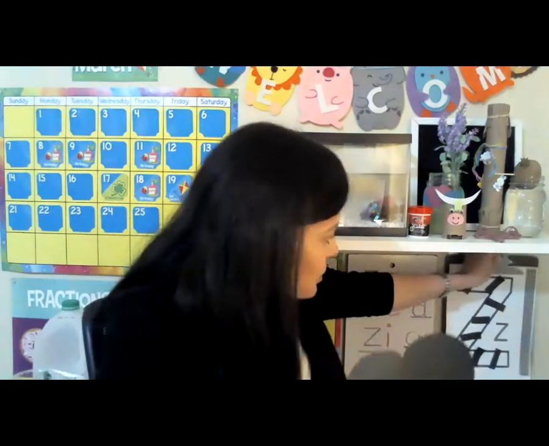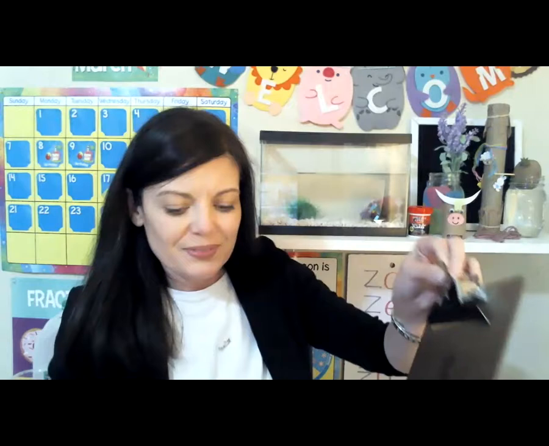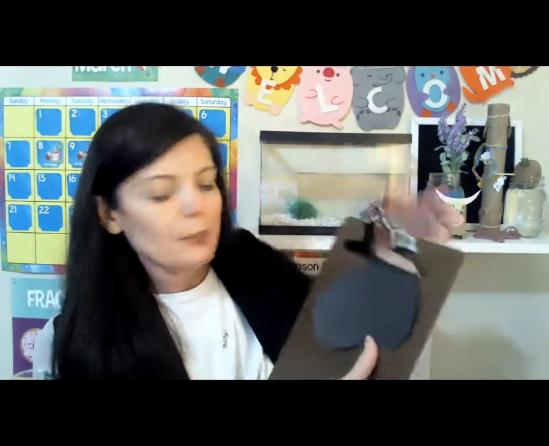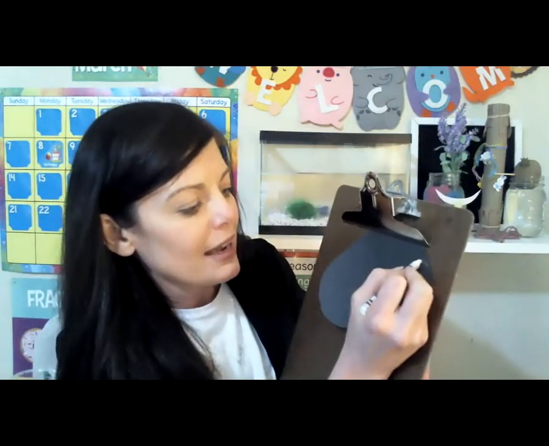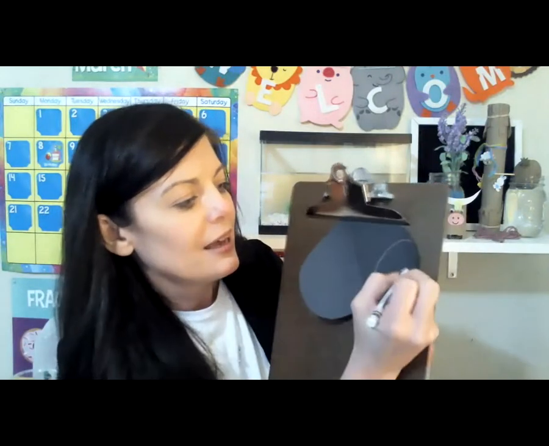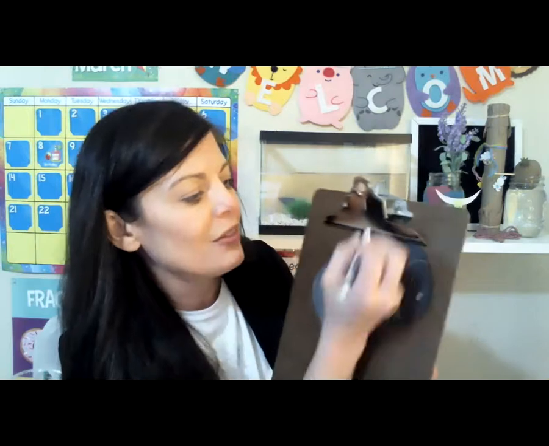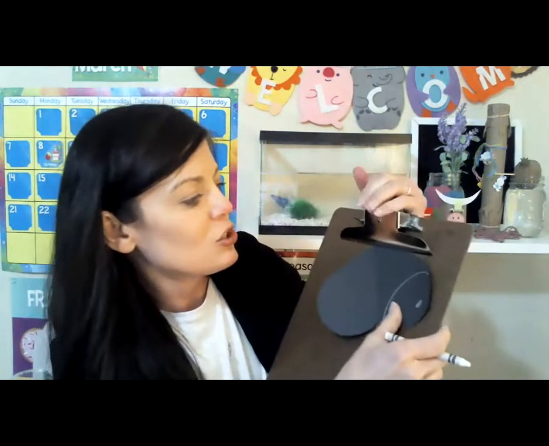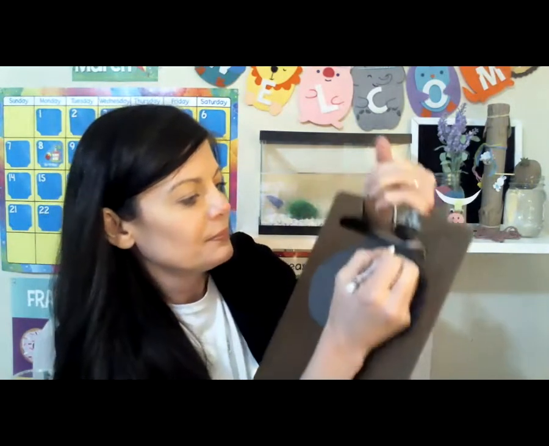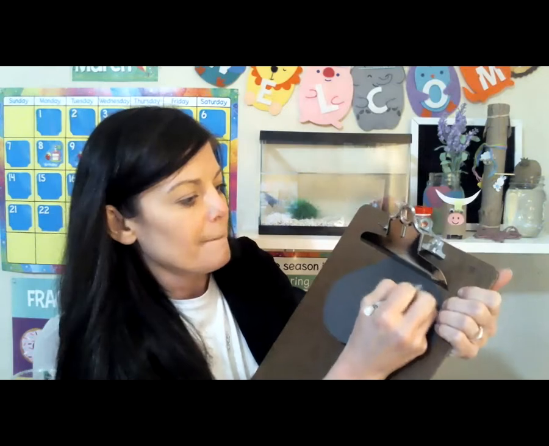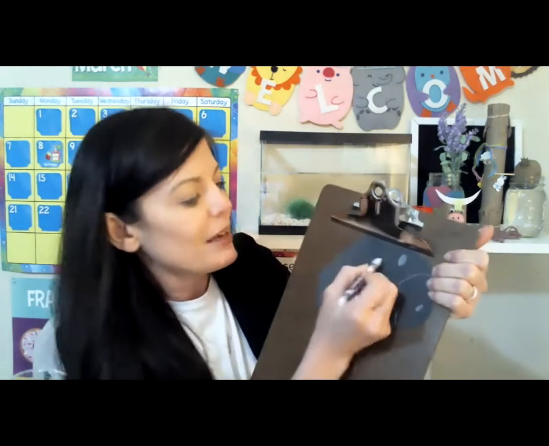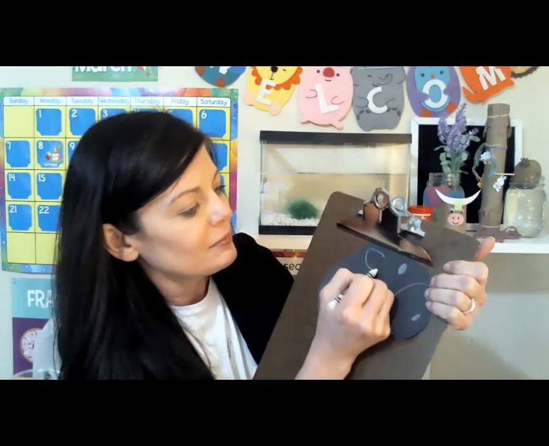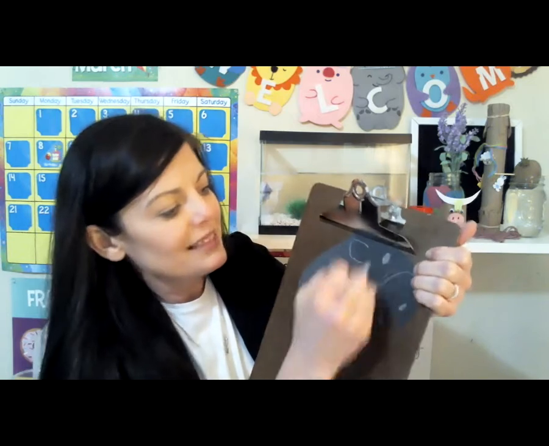So what I'm going to do is turn the heart upside down. So there it is. I'm going to use the clipboard to help me hold it. So next I'm just going to make a mark right here. I'm going to make a nose hole and a mouth. And I'm going to just draw on an eye. And I'm going to draw on an ear. And then I'm just going to make some stripes.